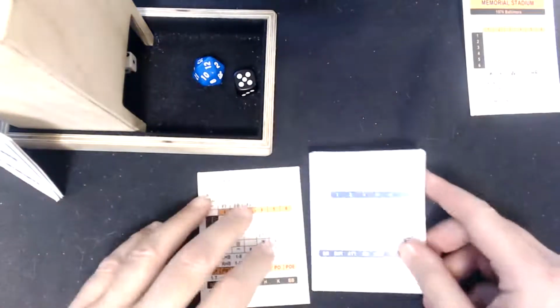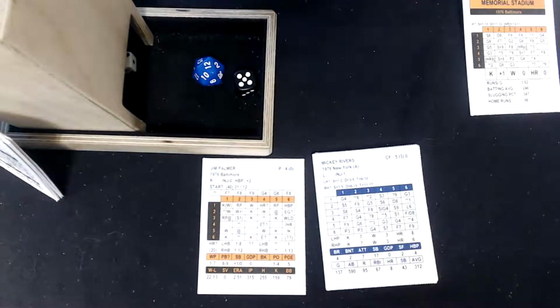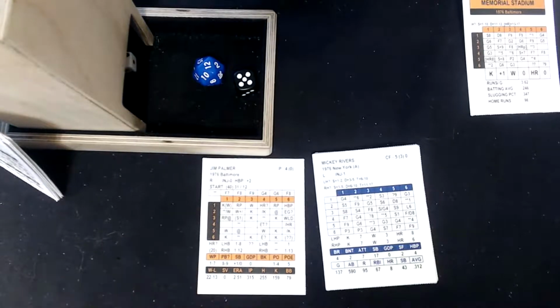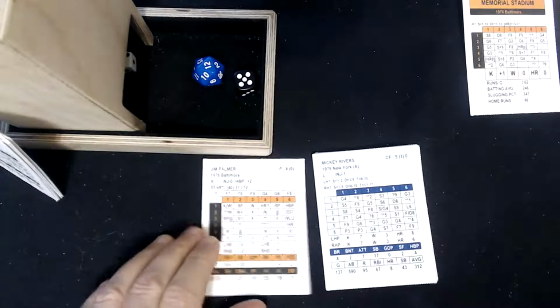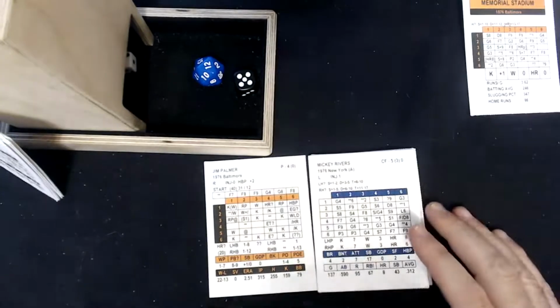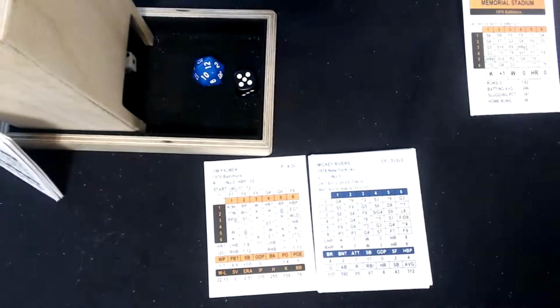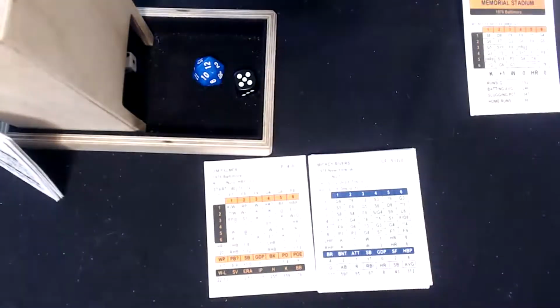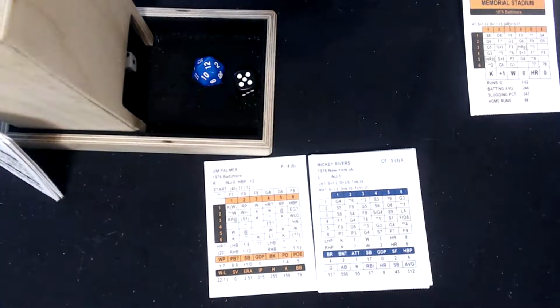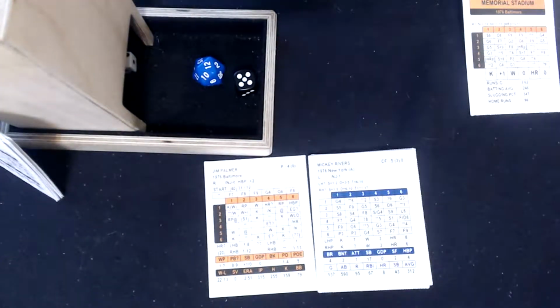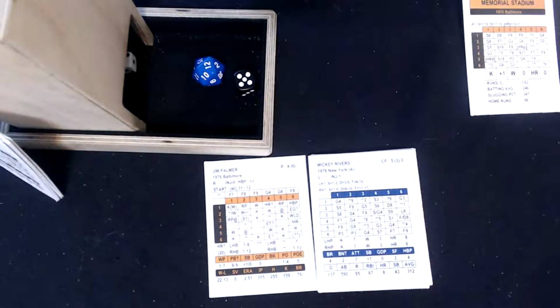Jim Palmer. All right, Jimmy Palmer. Let me see if I can get that a little bit more in focus. I may be able to do that. There we go. I think that's a little bit better. Let's see.